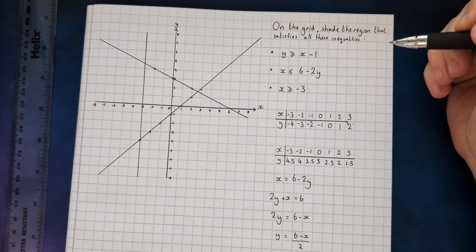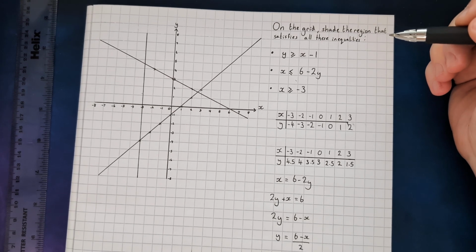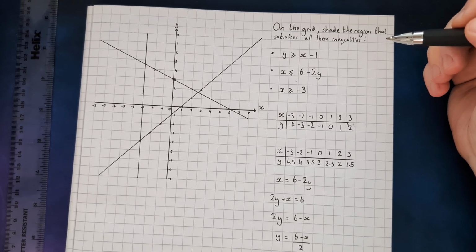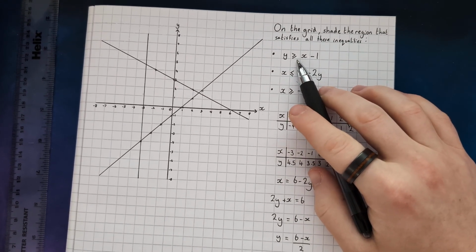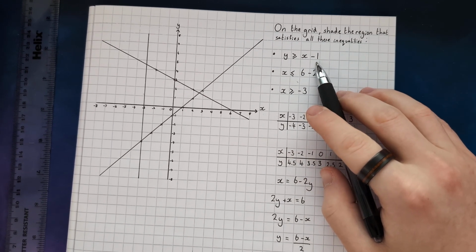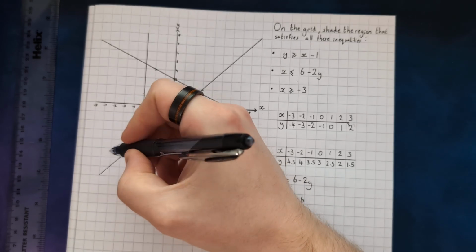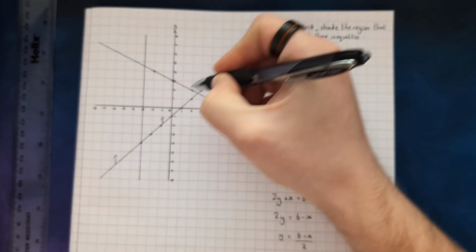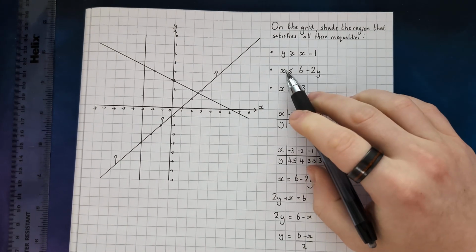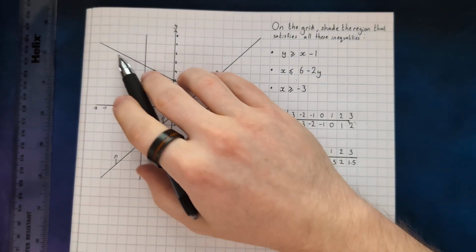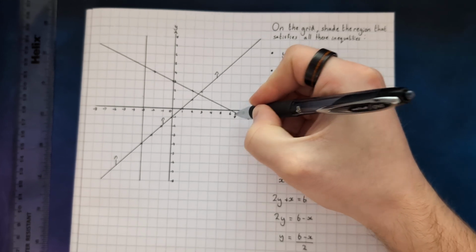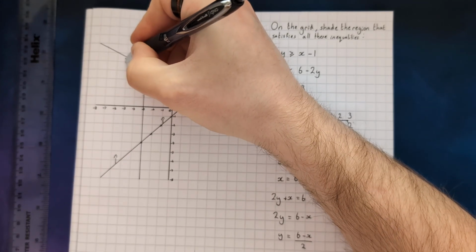So we're nearly done. All we need to think about is which part of the region we want, and we tend to label that with the letter R. Now, in this question, y is greater than x minus 1, which is this graph here. If it's greater than, it's above that line somewhere. x is less than 6 minus 2y, that was this line. Less than means below, so directly downwards from that line.